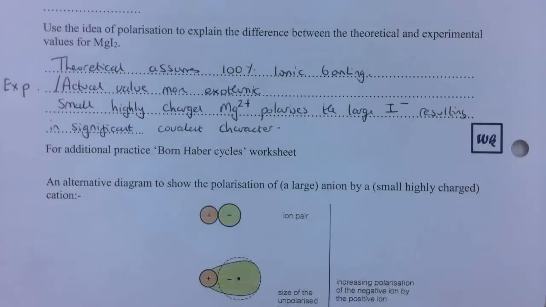So as before, the theoretical assumes 100% ionic bonding. The actual values are more exothermic than that would suggest. The reason for this is that the small, highly charged magnesium ions can polarize the large iodide ions. That results in significant covalent character, and that, if you like, sits on top of the ionic bonding. So you have ionic bonding, but with a degree of covalency, making the bonding much stronger than you'd expect from a 100% ionic model.